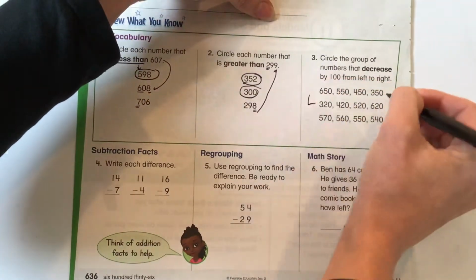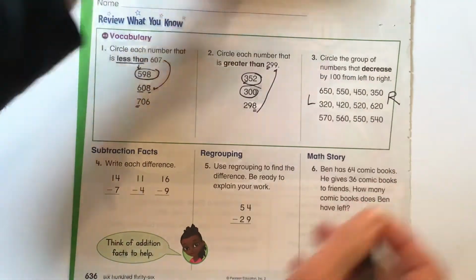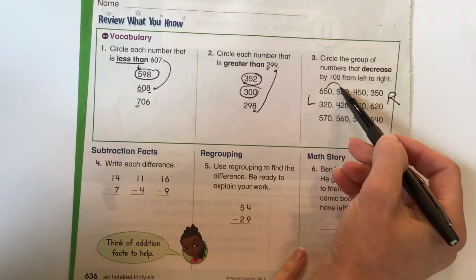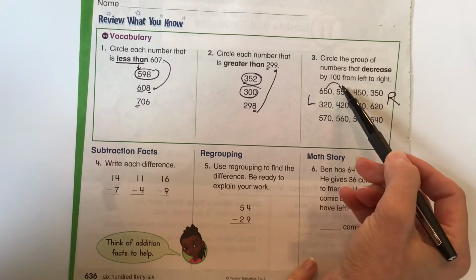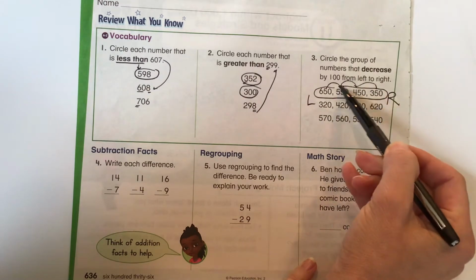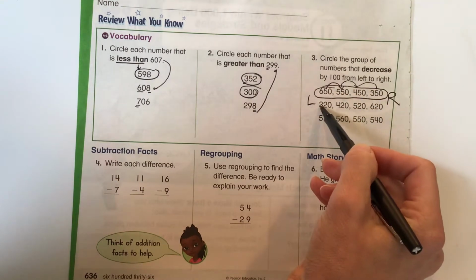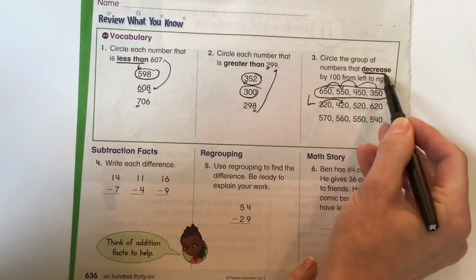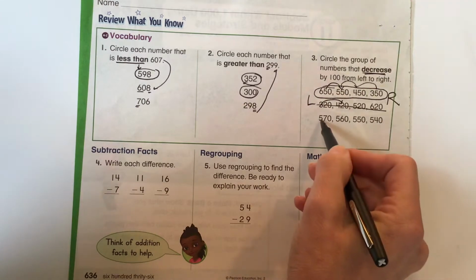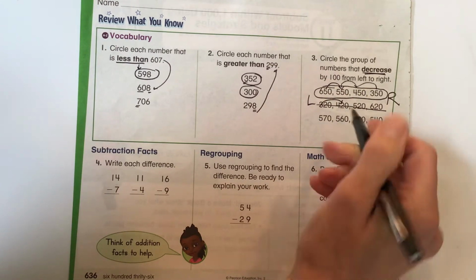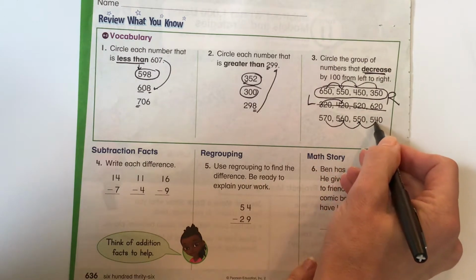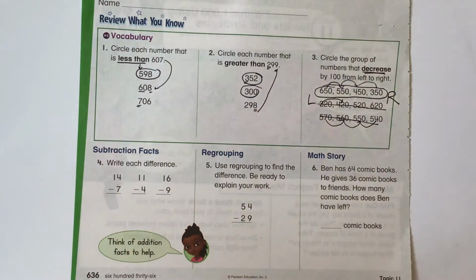Okay. Number 3, circle the group of numbers that decrease by 100 from left to right. So here's our left, here's our right. We're going to do hops backwards by 100. 650, 550, this is already working. 450, 350. So that group works. 320, 420, wait, we need decrease. That means it gets less than. This is adding by 100s, so that's not going to work. 570, 560, 550, 540. No, this is decreasing by 10, not in the hundreds. So our top row is the only one that's going to work.